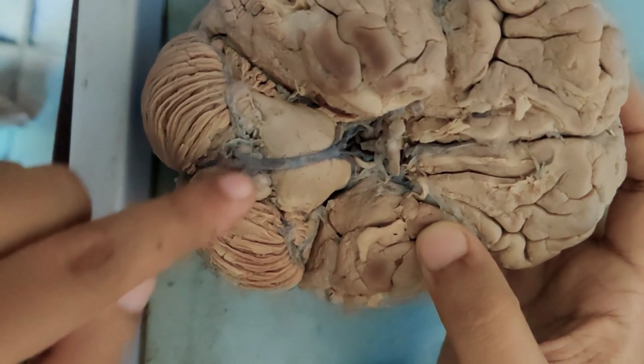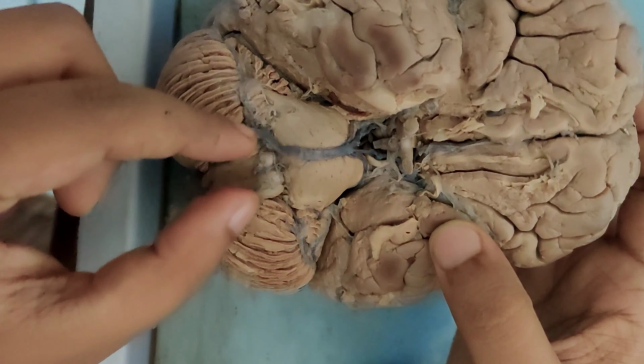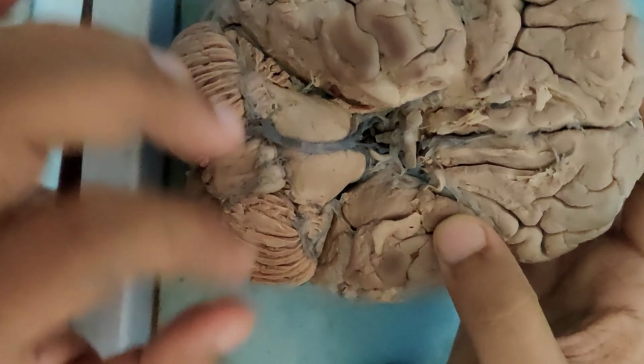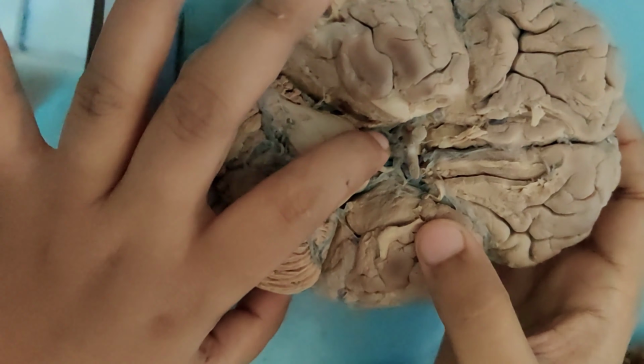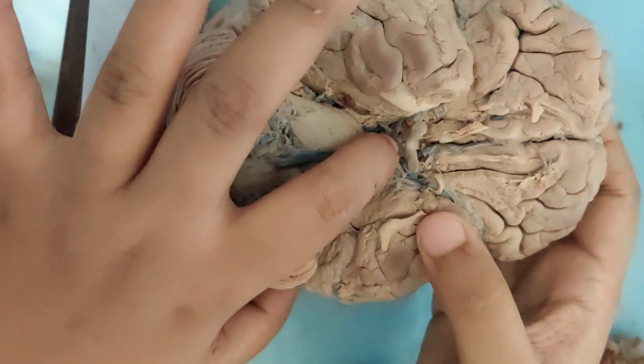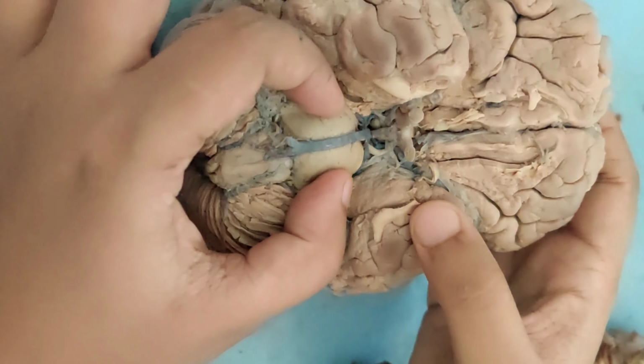And this is the medulla oblongata. This is the pyramid. This is the olive. Pyramid both sides, olive both sides, and the inferior cerebellar peduncle. And from this inferior surface of the midbrain, third and fourth cranial nerves emerge. Anterolateral aspect of the pons, the trigeminal nerve emerges.